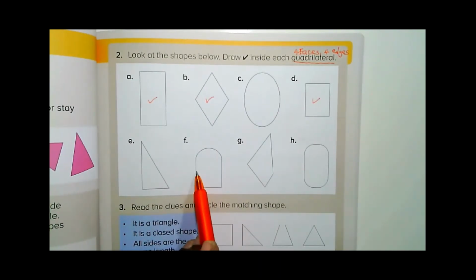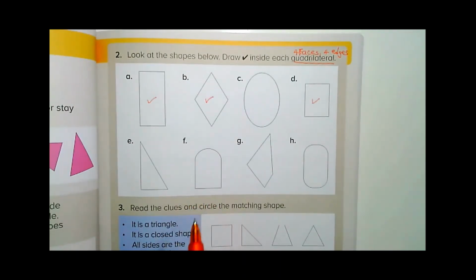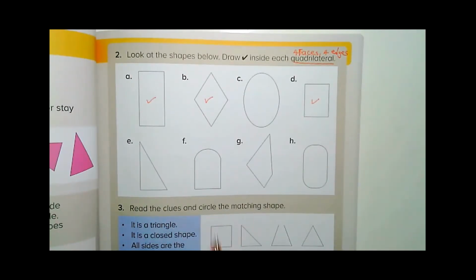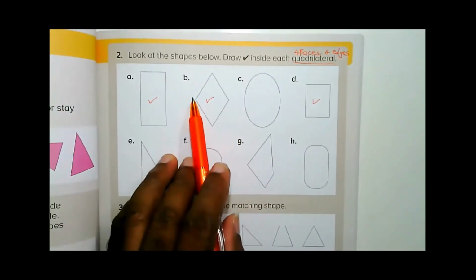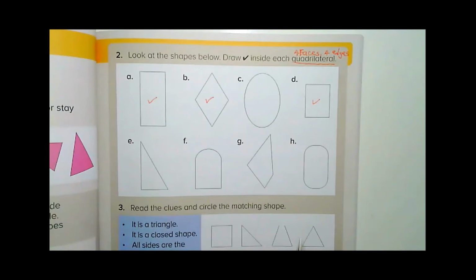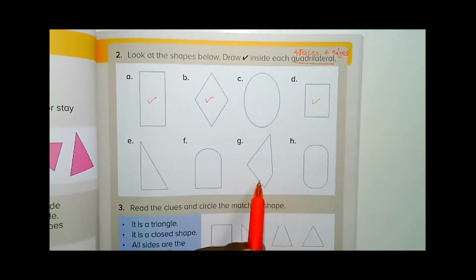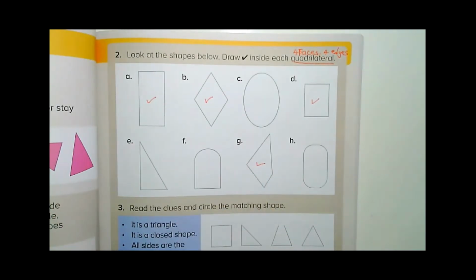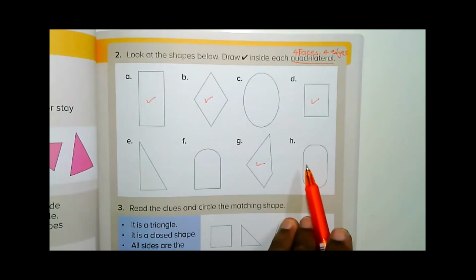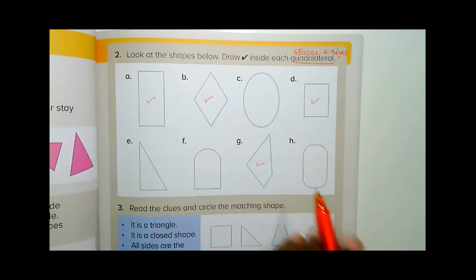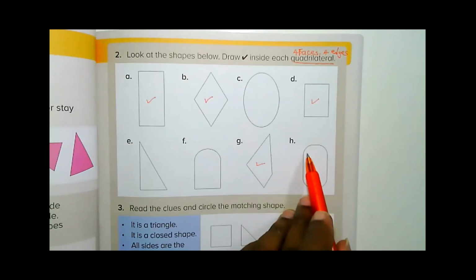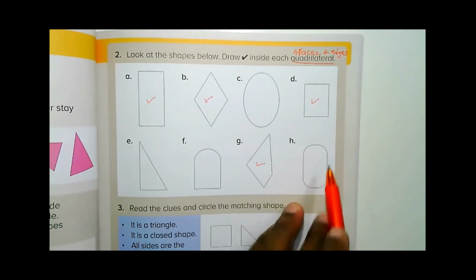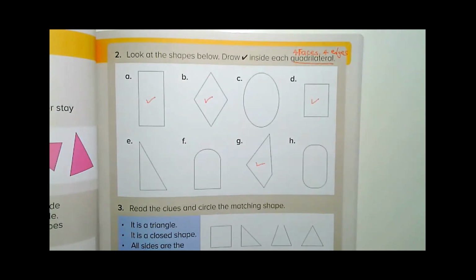Part F, we have 3 straight faces and 1 curved face. So that is not a quadrilateral. A quadrilateral must have 4 straight faces. Part G, 1, 2, 3, 4. Is that a quadrilateral? Yes. And part H, we have 1, 2, 3, 4, but the edges are not straight. They are curved edges. So it is not a quadrilateral.